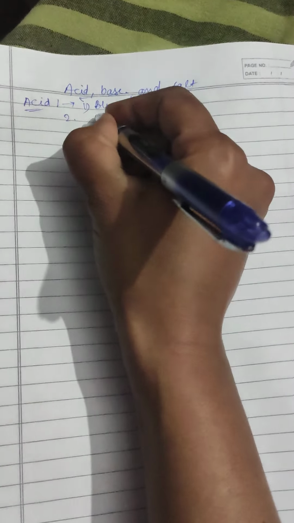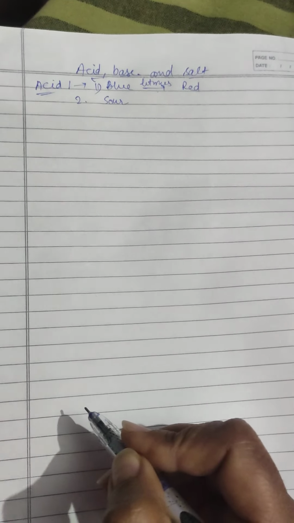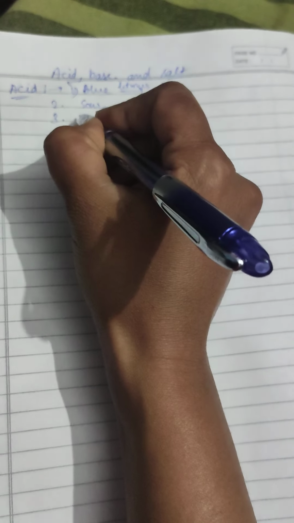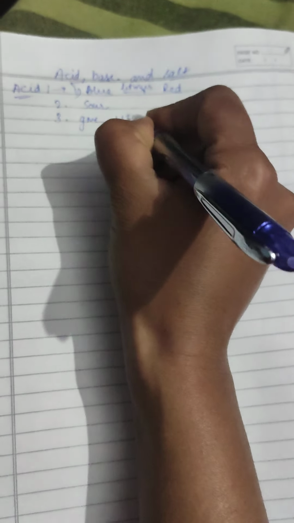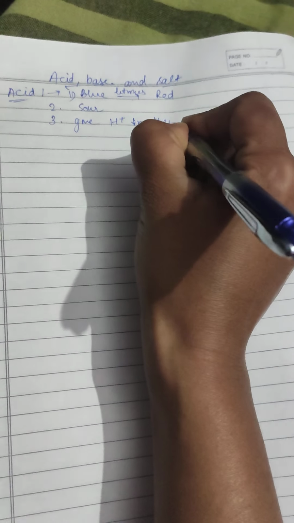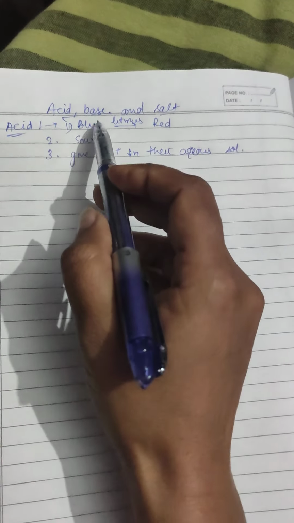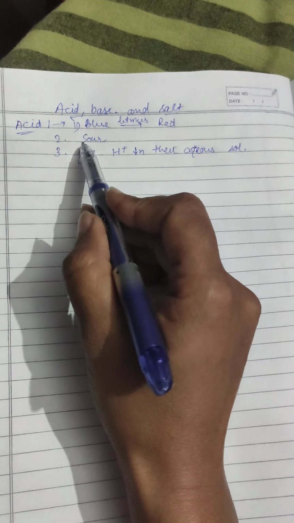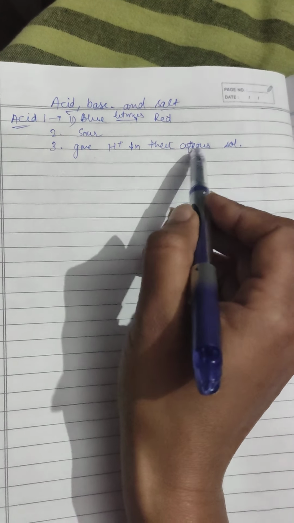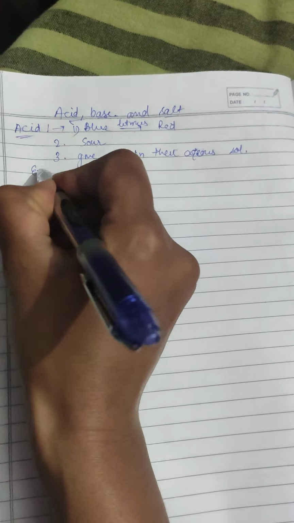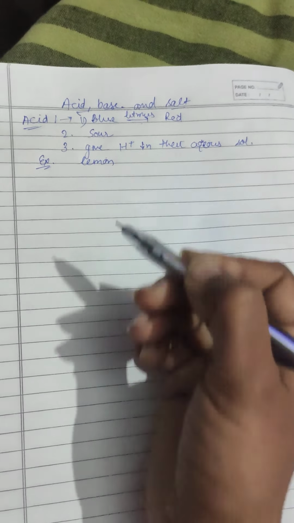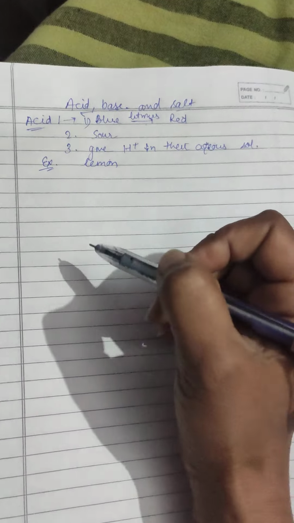The second point is acids are sour in taste. And the third point is acids give hydrogen ion in their aqueous solution. These are called acids: they turn blue litmus paper into red, are sour in taste, and give hydrogen ion in their aqueous solution. For example, lemon. Lemon is sour in taste, so it is an acid.